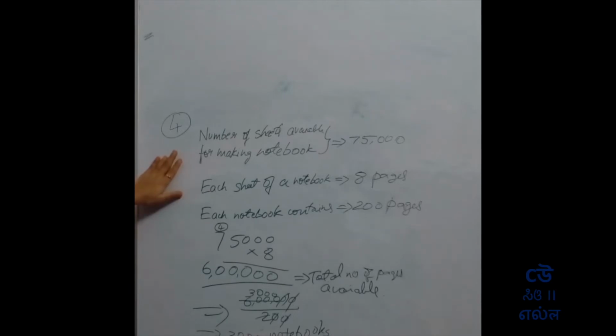Understood, children? What is the problem? First, they have given the number of sheets available, and for each sheet of a notebook, how many pages it contains: 8 pages. So if you multiply those both, you will get the total number of pages available.